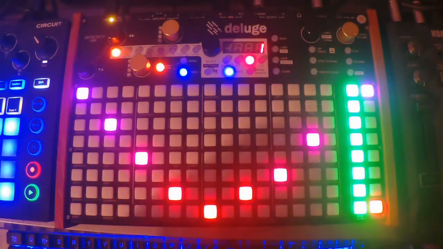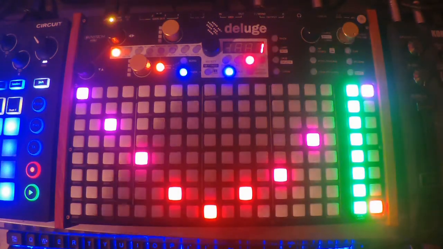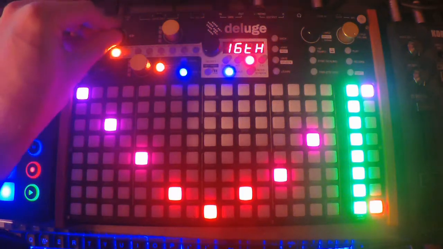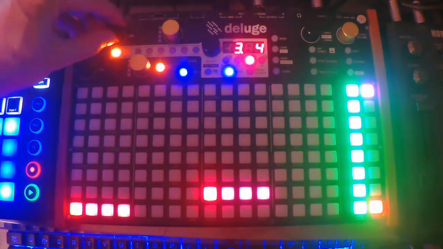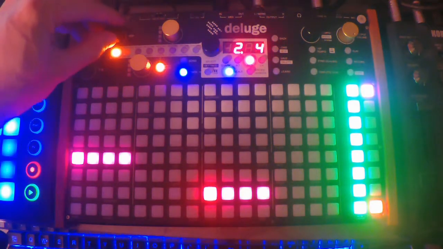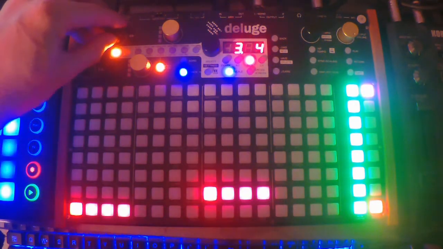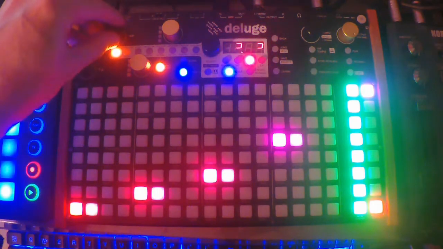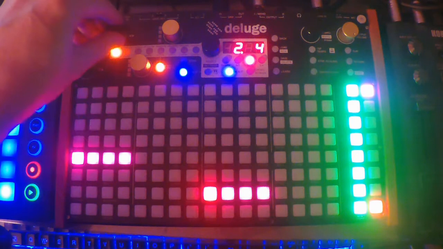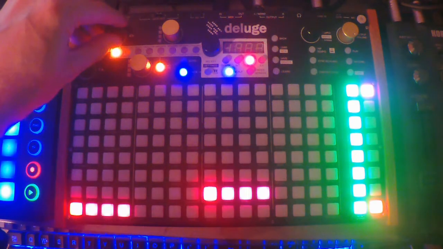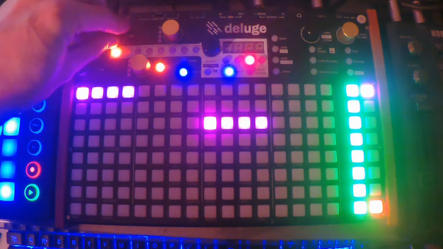So in this video we're going to look at a bunch of changes in firmware 1.3. If I zoom in here, I can now see a numerical display showing what screen we're on. If you zoom in or out, it'll change the numbers. The number on the left is the screen you're looking at. The number on the right is how many screens there are.